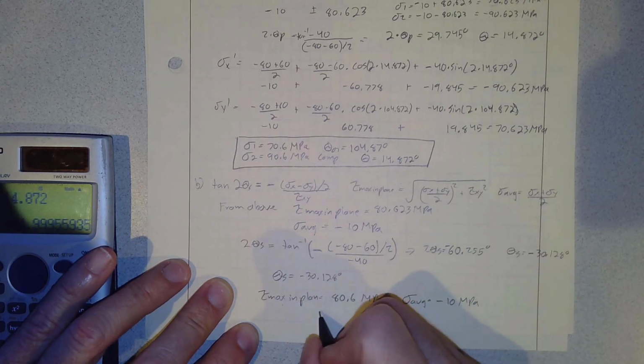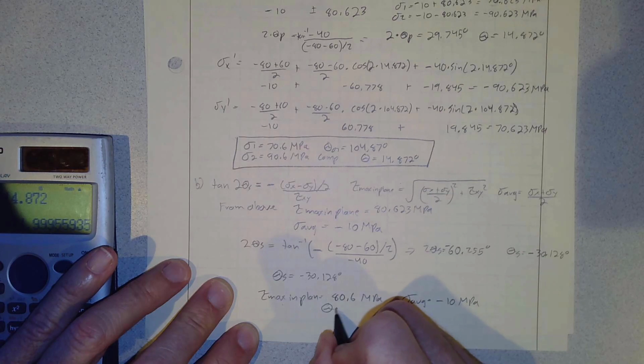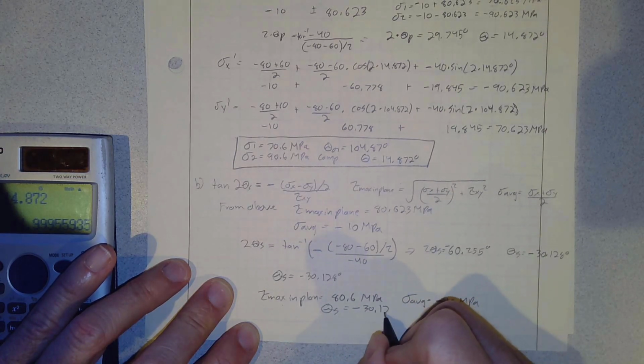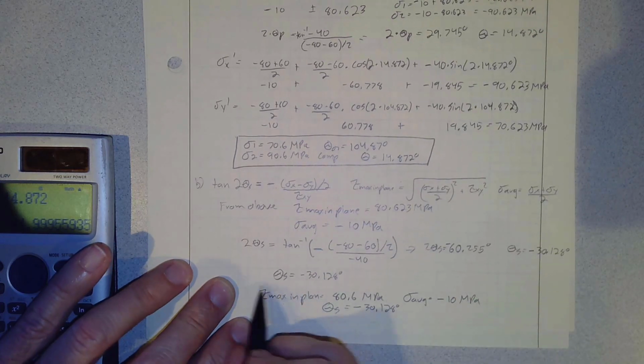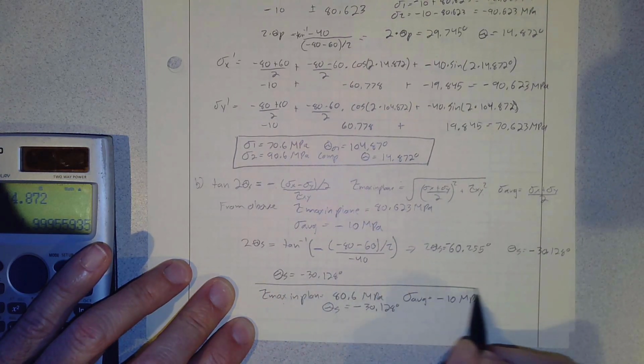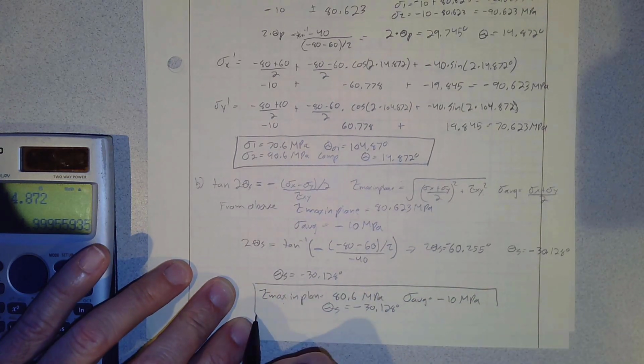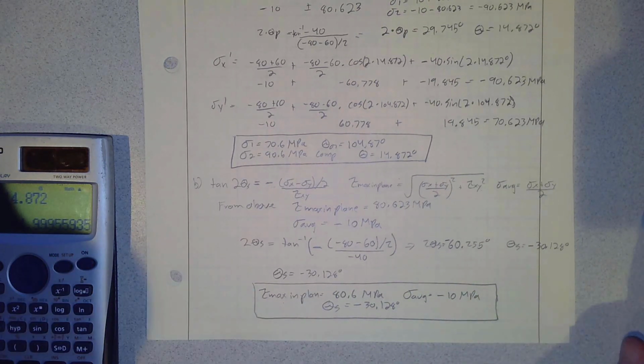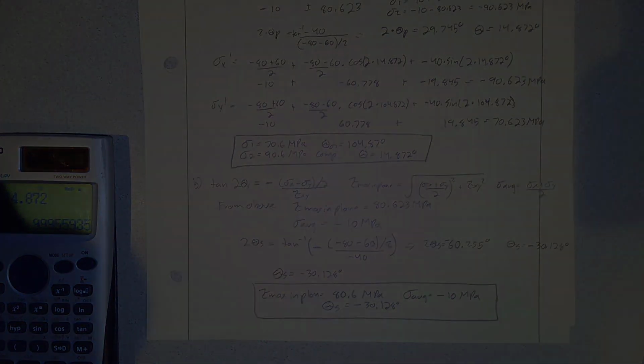And to get to this orientation, we have to rotate by negative 30.128 degrees. And we just talked about how that's 45 degrees off of our principal stress that we found. Okay, our next step is to look at Mohr's circle to bring all these pieces together of finding the stress on any arbitrary plane, finding the max shear stress, the principal stresses, etc.